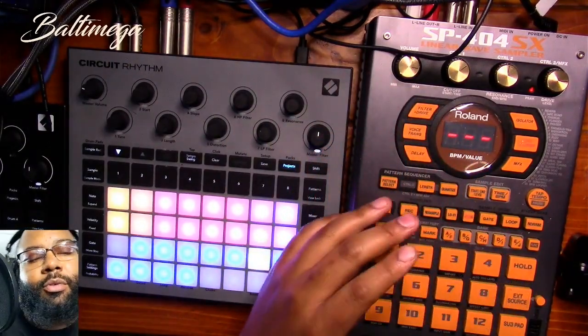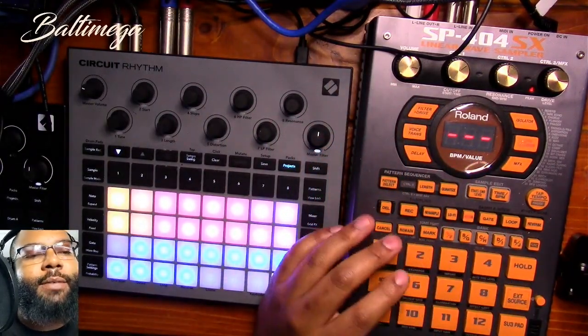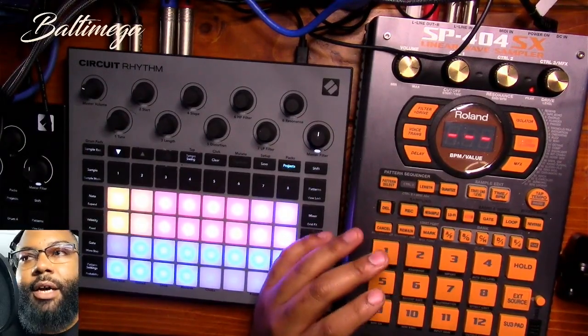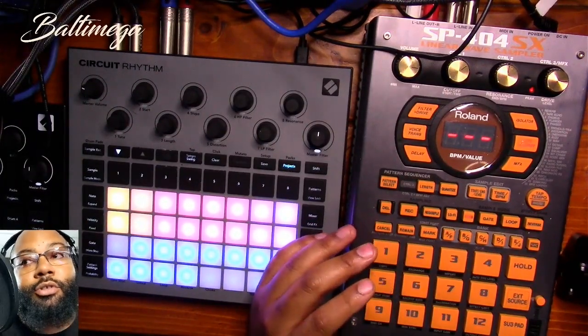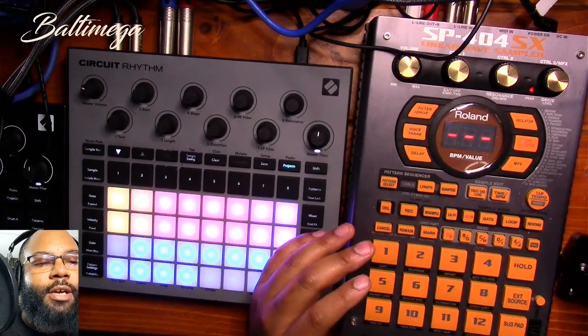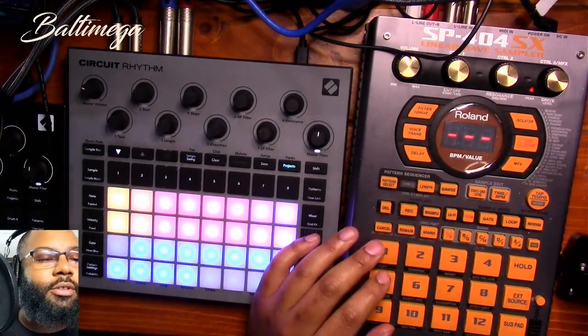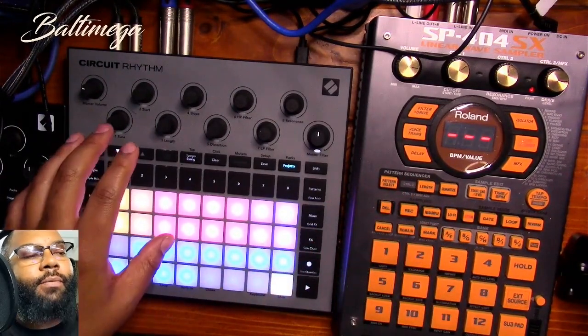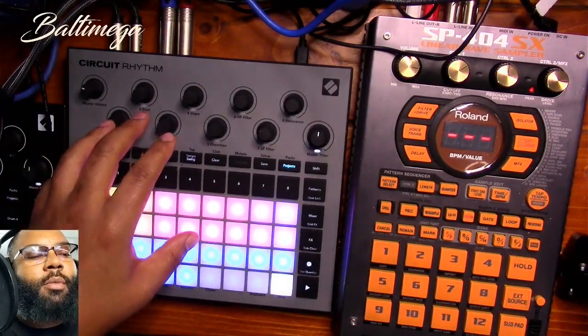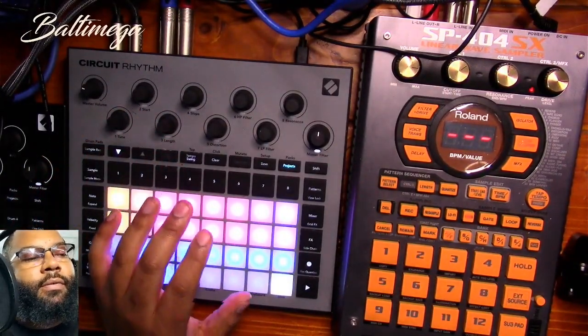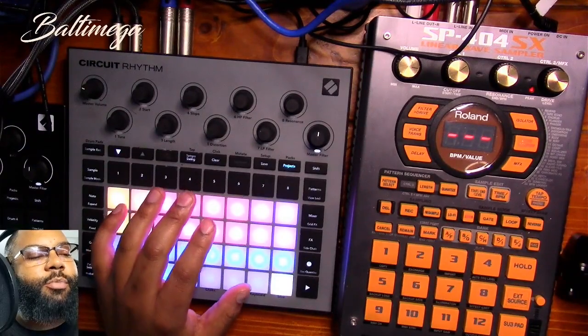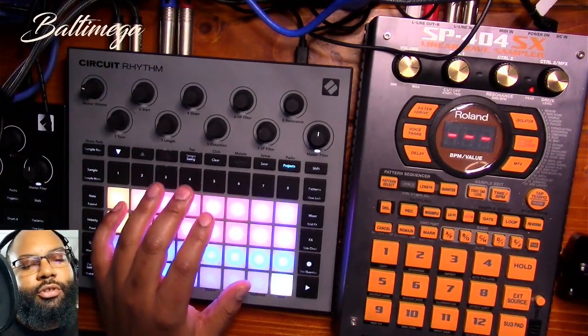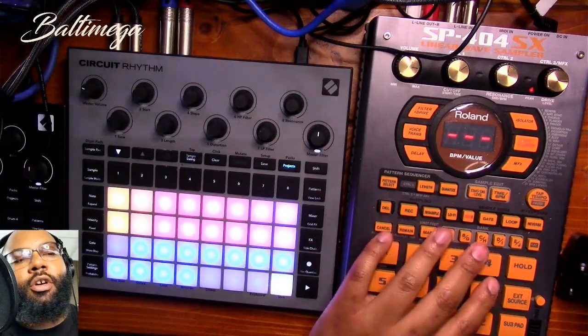Sometimes that works for the character of certain types of music. So if you're doing lo-fi hip hop or house, that works great for that. Sometimes not so much for other things. I find that the inputs on the Rhythm are much cleaner, but you don't have as much capability for different input sources. So this is a good all-around device for that.